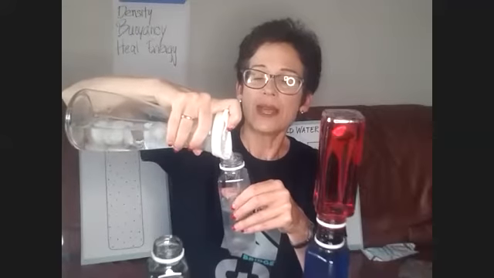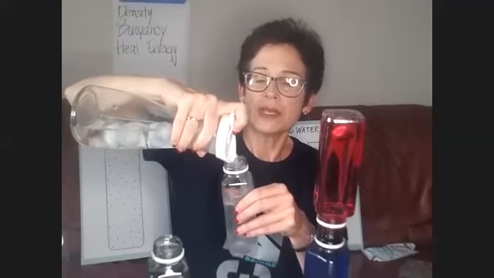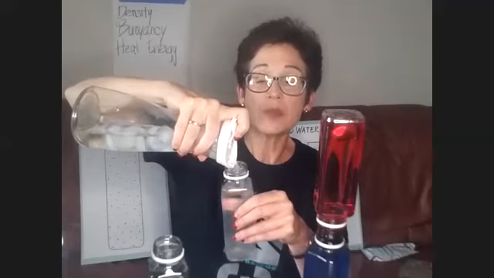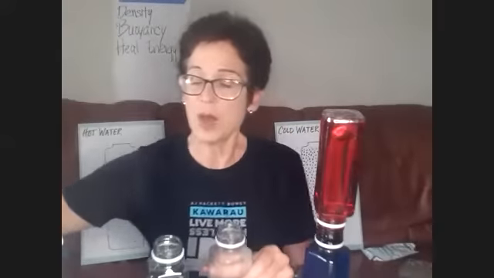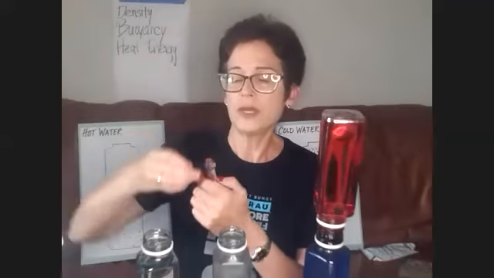So once again, I have a container, and all of these containers are the same size, the same volume. They contain the same amount of water. So the only difference between the water is its temperature. And if I don't put the food coloring in, we don't really have a way to gauge its temperature.